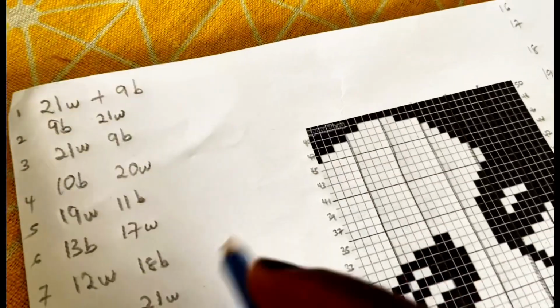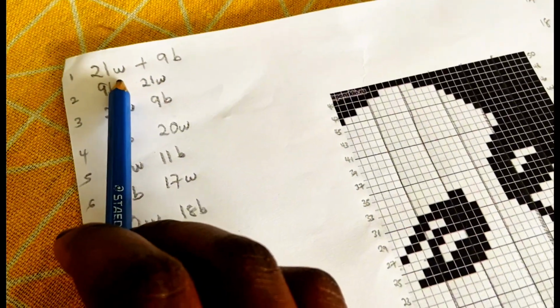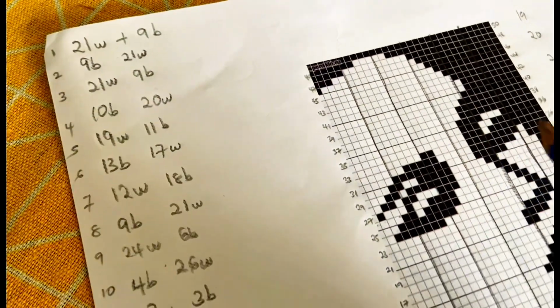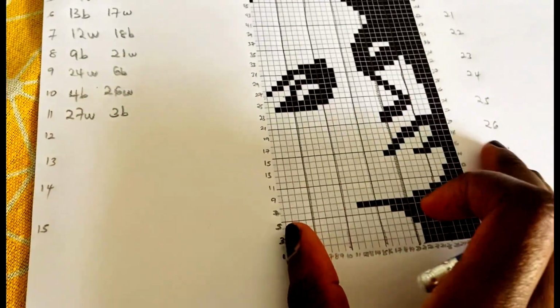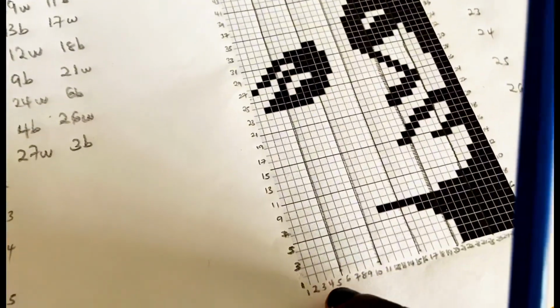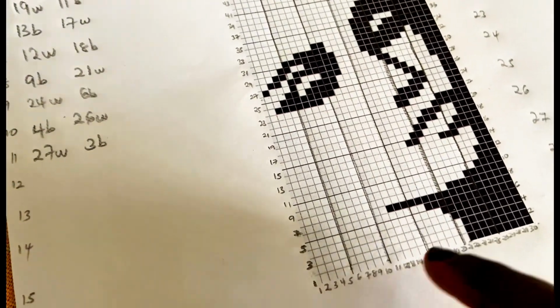Then you take a crochet hook, you just chain, and then do 21 white, 9 black, like that. 9 blue, 2 white, while changing colors. So this video is just to show you how to write the graph. On the next video, I'll show you how to crochet it. I'll be using this same graph.